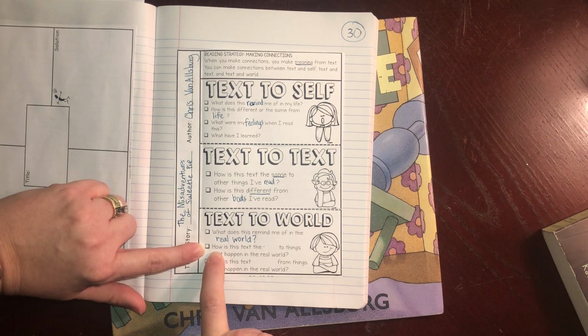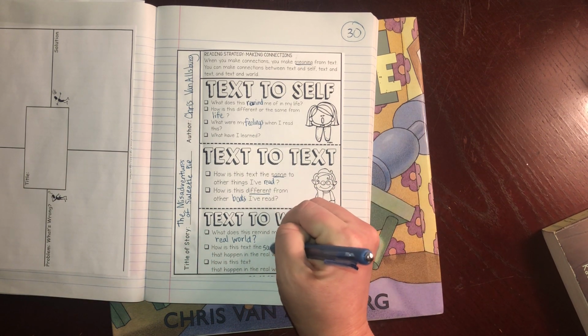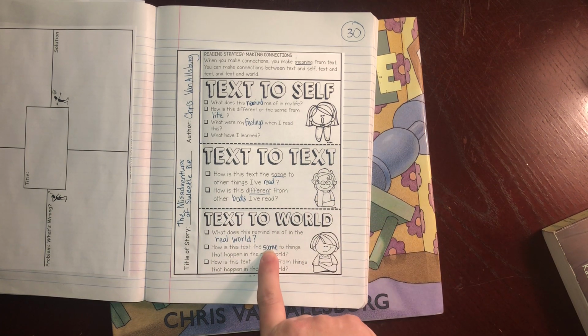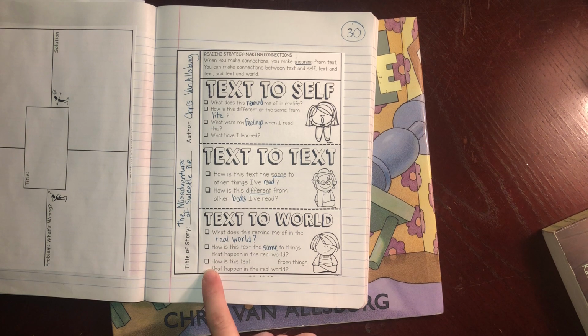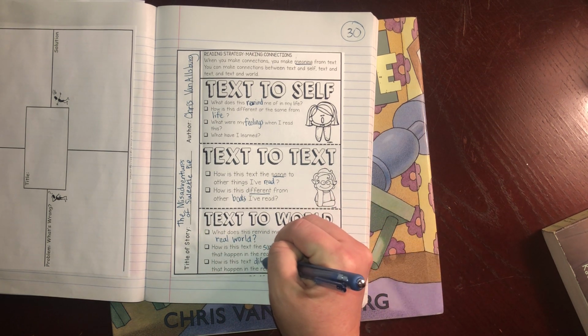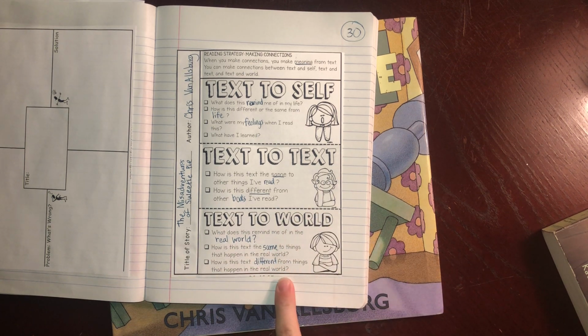The next part is, how is this text the same to things that happen in the real world? So once again, looking for those similarities. And then the last one is, how is this text different from things that happen in the real world?